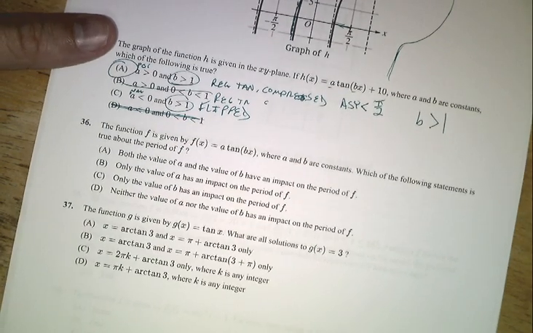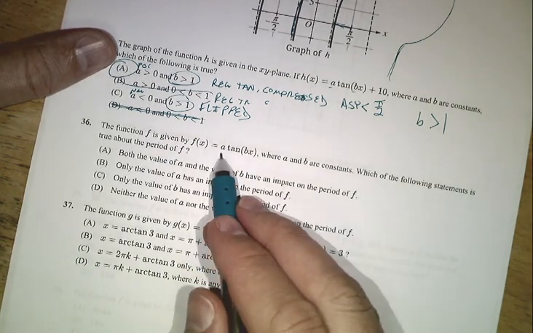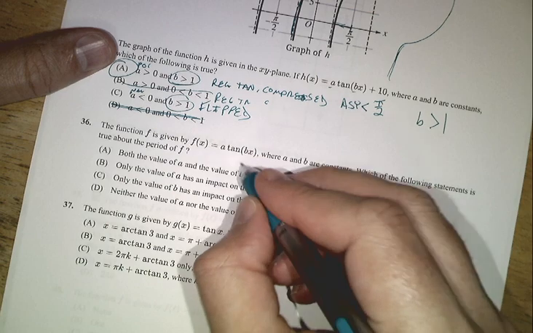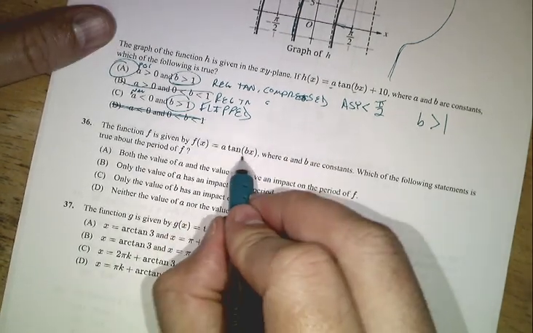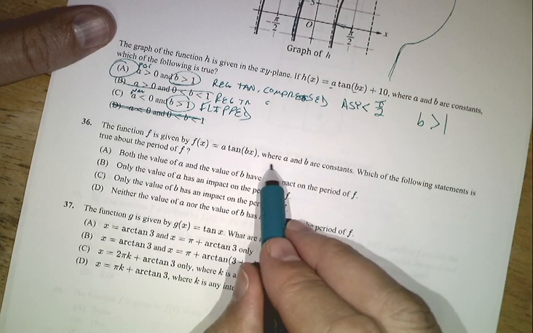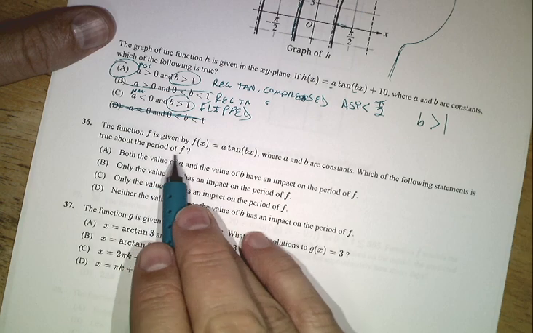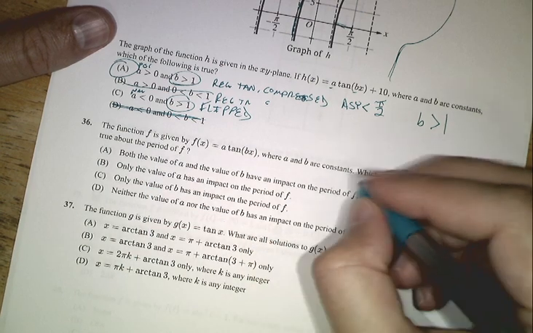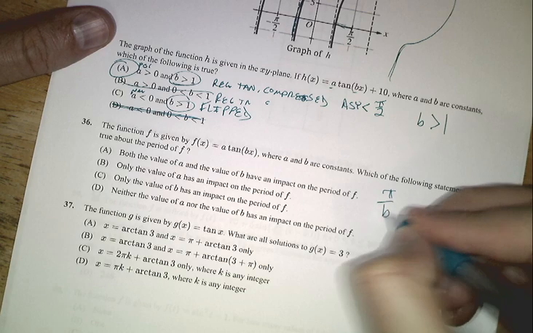36. The function f is given by a tangent of bx, so that is our, not really amplitude, but our vertical stretch, because tangent doesn't have amplitude, but yeah, same thing. Then b is our period shift, where a and b are constants. Which of the following statements is true about the period? Our period for tangent should be pi over b.